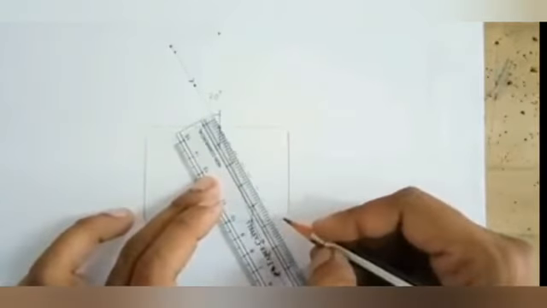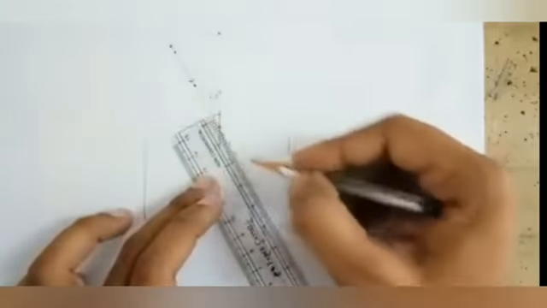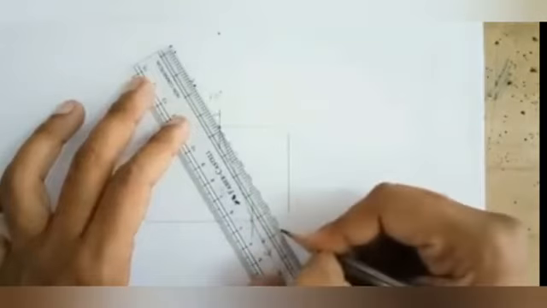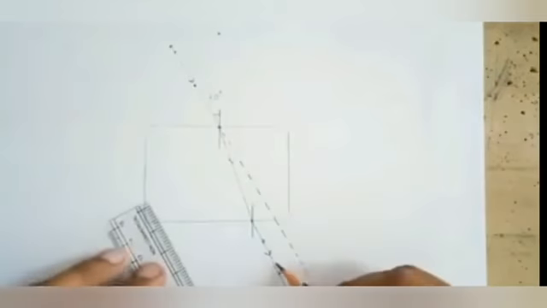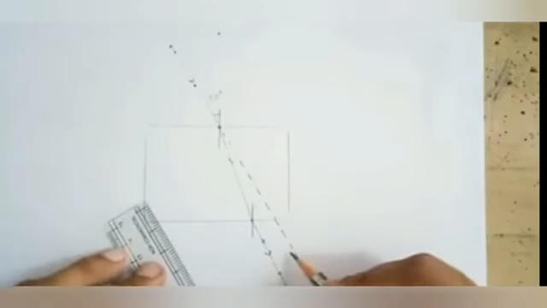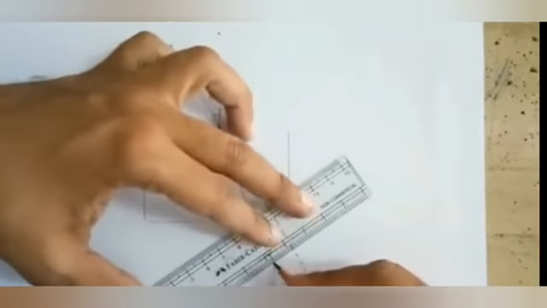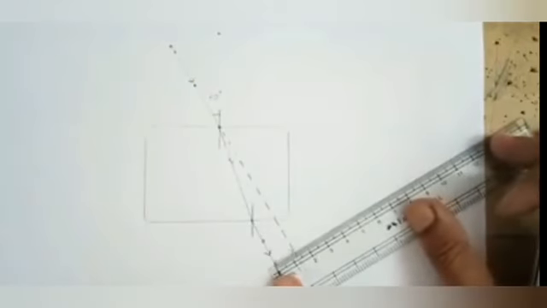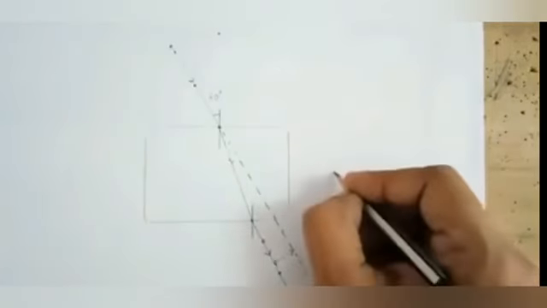Now this extended ray, I need to extend it, and you can see that the extended ray was not up to the mark, so I am extending this once again, and you can see that the refracted ray and the extended incident ray are parallel. Now this distance is called the lateral shift. Let me measure the lateral shift. The lateral shift is 1.3 centimeters.